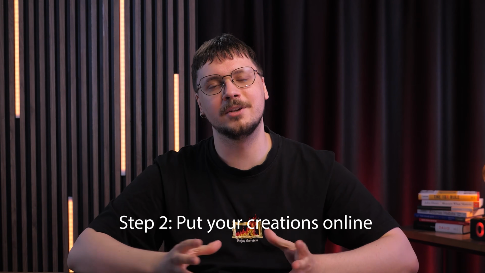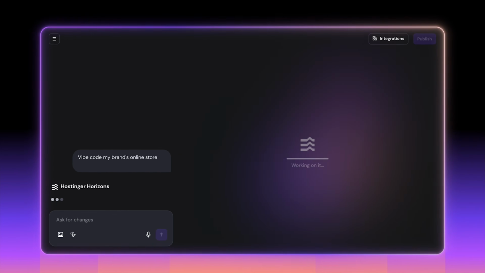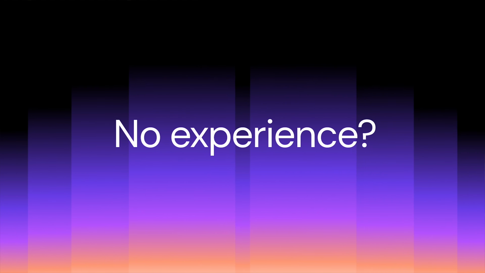Now, Google AI Studio is just step 1. Step 2 is getting what you created onto your website. Use the images you generate in an online store with Hostinger Horizons, or use Google AI Studio to help you plan out your next vibe-coded website. The tools are there to help you take your project to the next level. So, what are you going to be using it for?